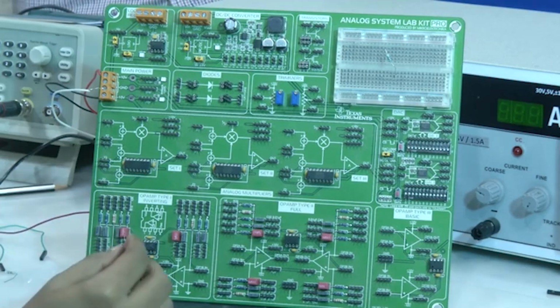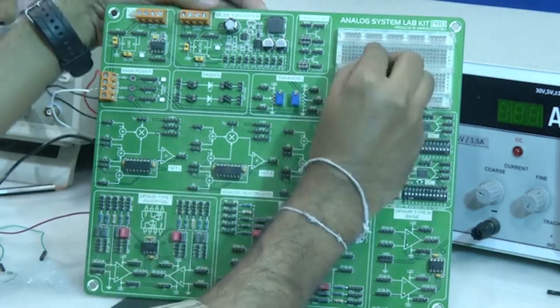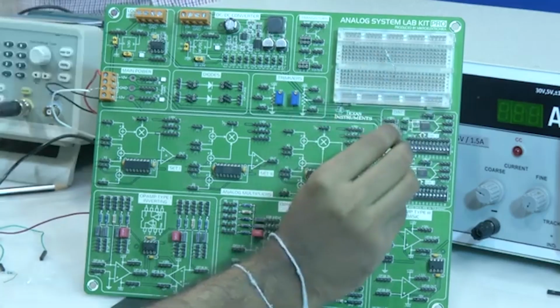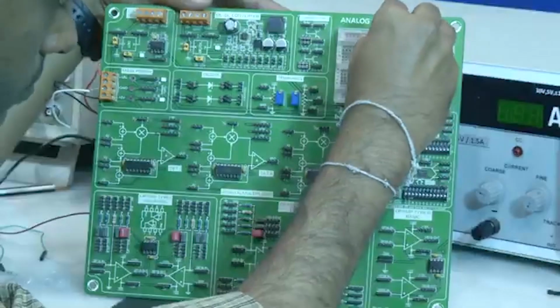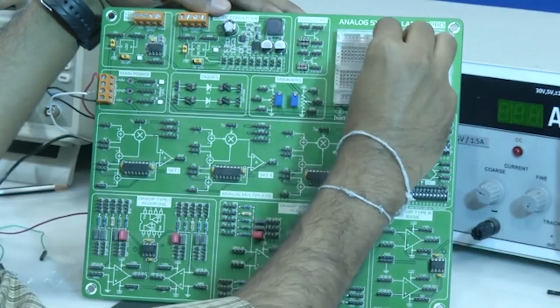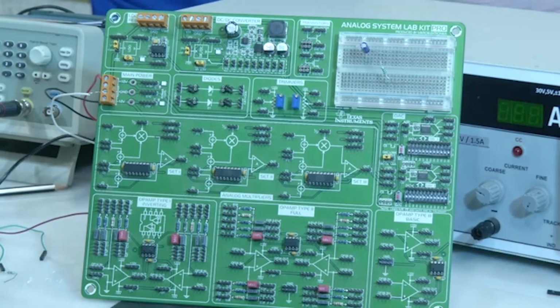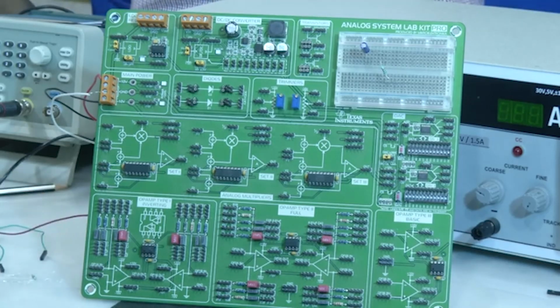So we will connect it on a breadboard, then we will make the connections. The 1 microfarad capacitor should be connected from the negative terminal to ground, right. You can even see the presentation for the circuit if you want. Then R2 and R3, either 1K 1K or 10K 10K we can consider.